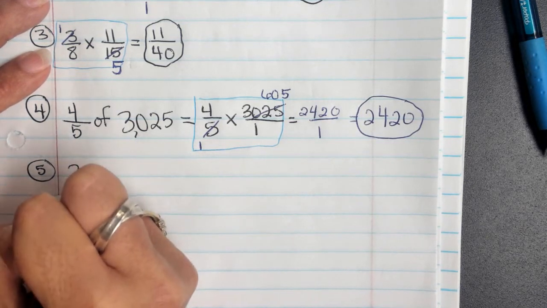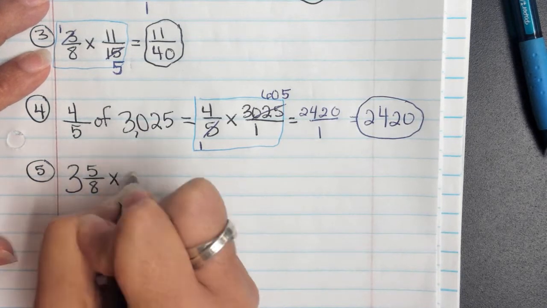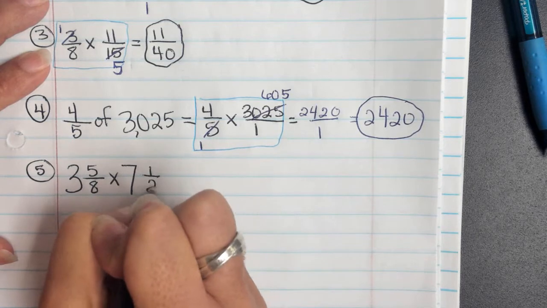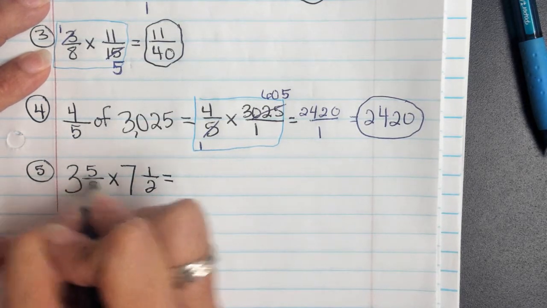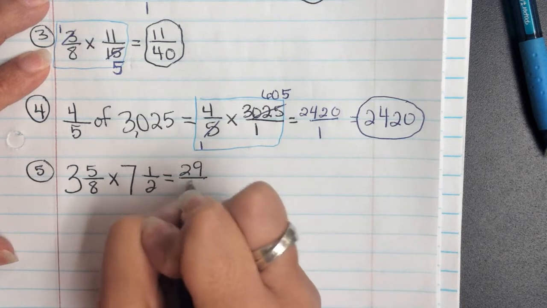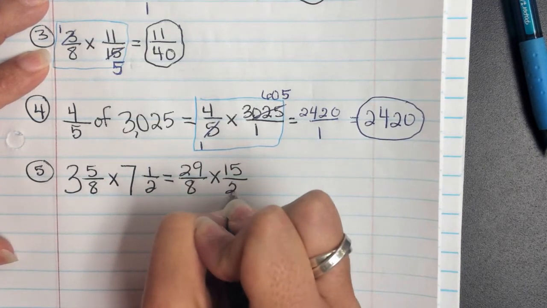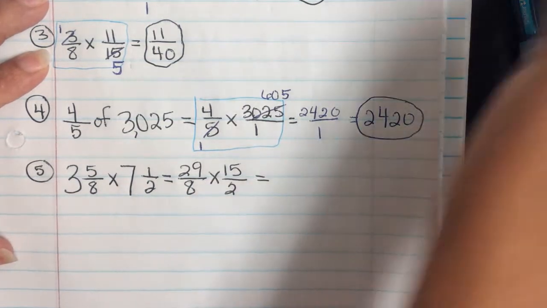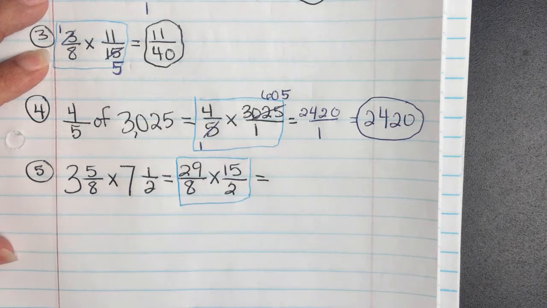Okay. Number 5, 3 and 5/8 times 7 1/2. That's 29/8 times 15 halves. Magic box is simplifying.